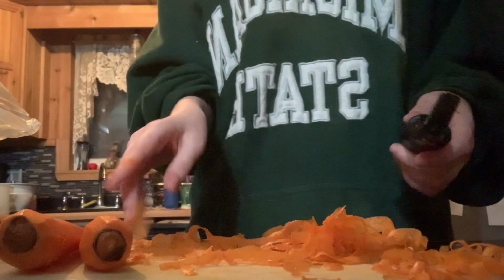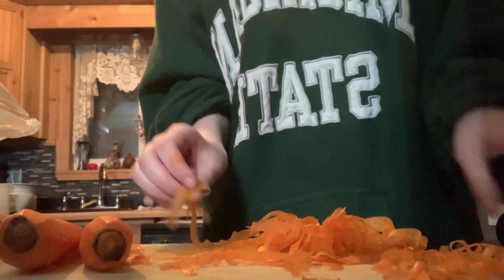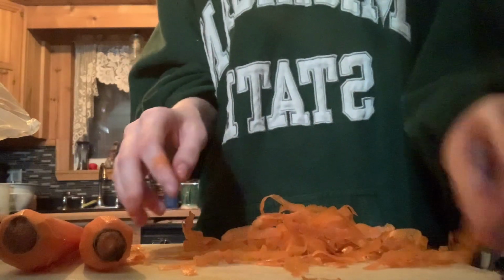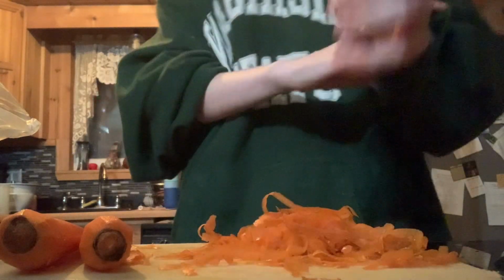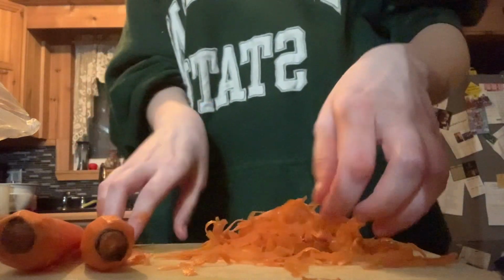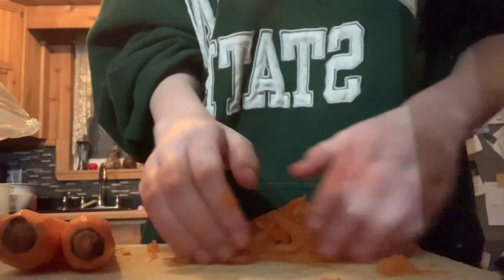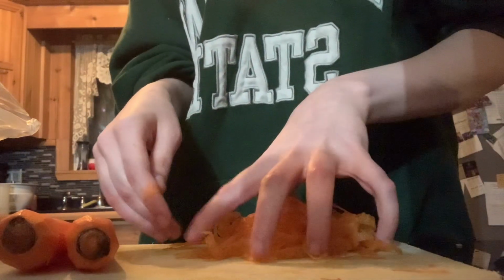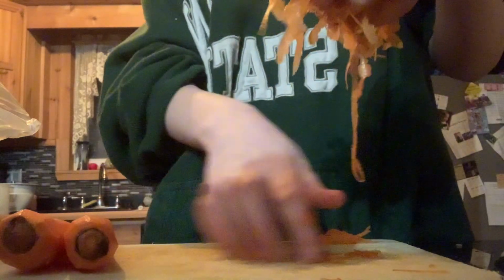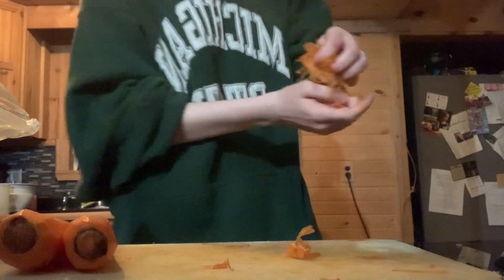Now, you're gonna notice you got a lot of extra carrot shavings, which you could cook and put in your thing, but you probably don't want to do that. But if you're me, you're gonna walk downstairs and give these to your guinea pig, because your guinea pig's gonna appreciate them. So I'll be right back. Here. I have a present for you.